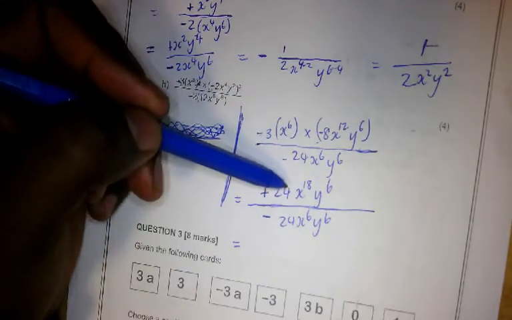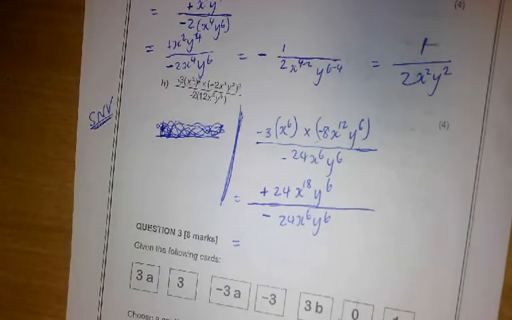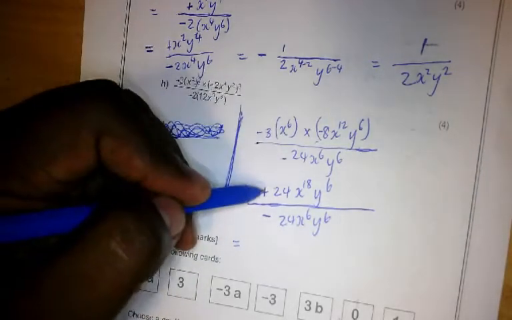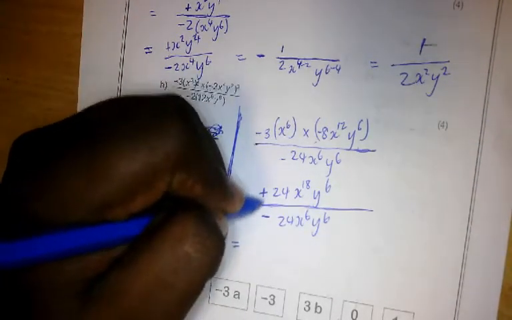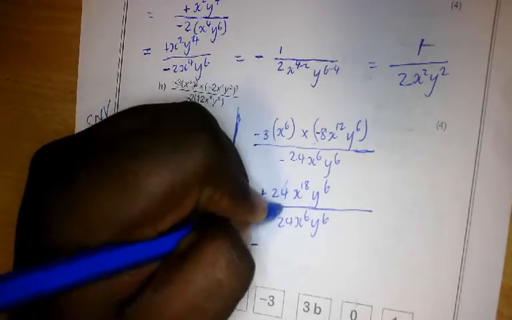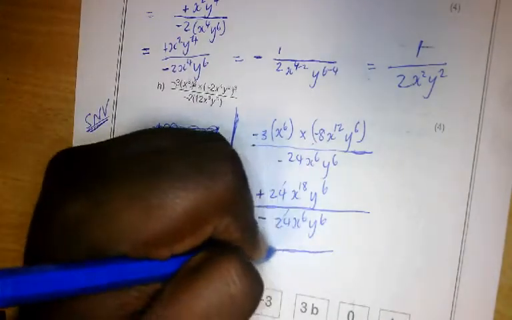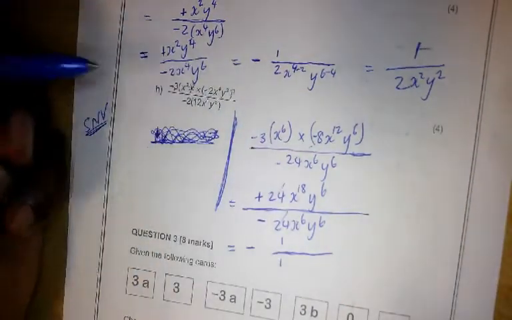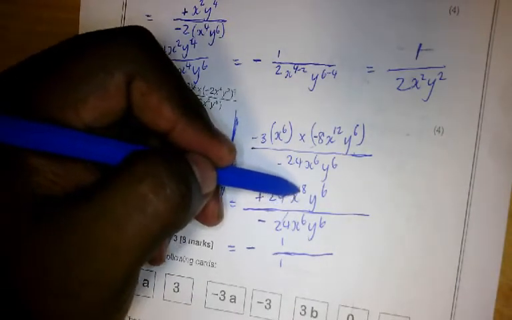Okay, here I'm going to look for law number 2. First thing is dealing with signs. So negative times positive divided by negative is going to be a negative. Okay, and then 24 divided by 24 is going to be 1. So I'm going to have 1 over 1, which is just 1. I don't need to write it, but I'm just writing it, okay? And then I'm going to have x to the power 18.